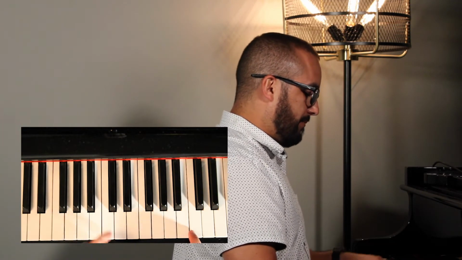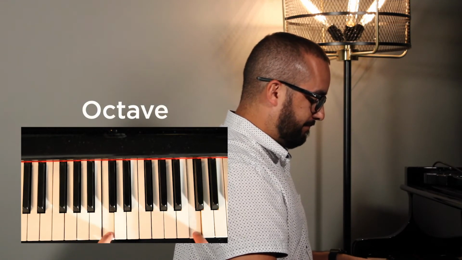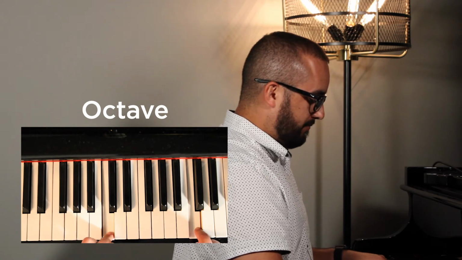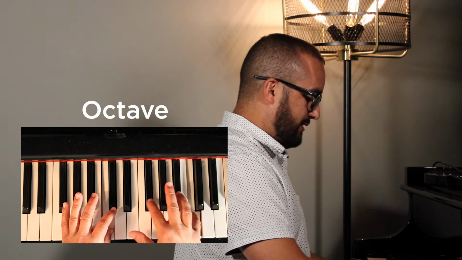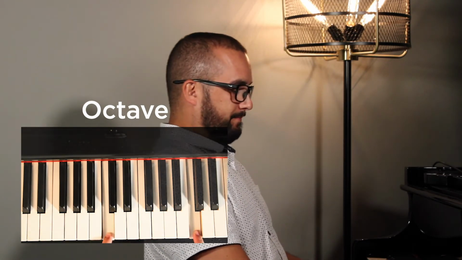And our last interval, we call this an octave. It's the same exact note, 8 notes higher. An octave, in terms of half steps, is 1, 2, 3, 4, 5, 6, 7, 8, 9, 10, 11, 12 half steps away. So those are the different types of intervals.